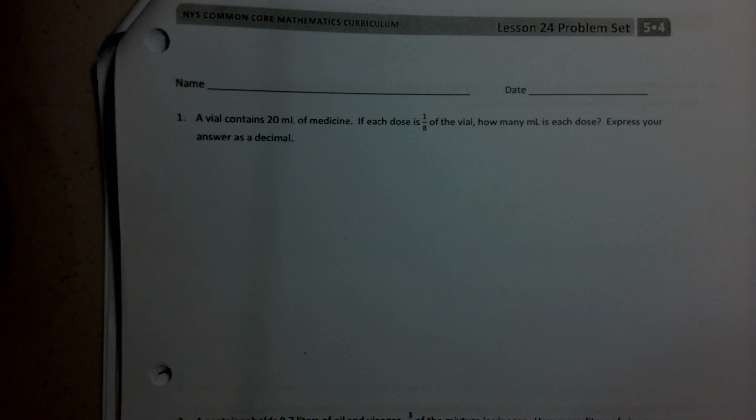So first, a vial contains 20 milliliters of medicine. You see that on TV all the time in commercials and maybe in the news, where they're using a syringe and pulling out a little bit of medicine to give someone a shot. A vial is that little container that holds the medicine.